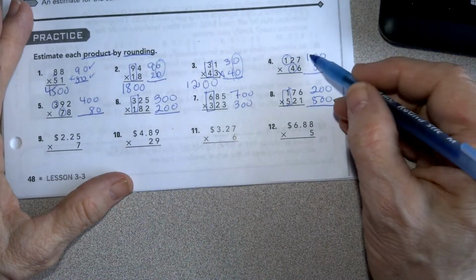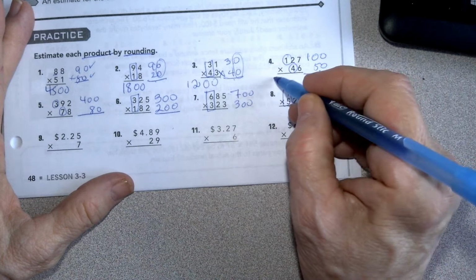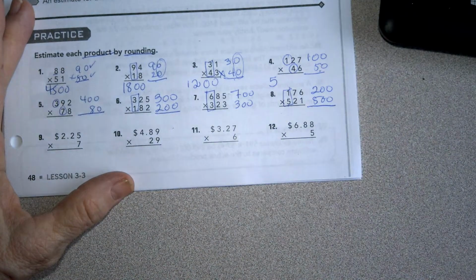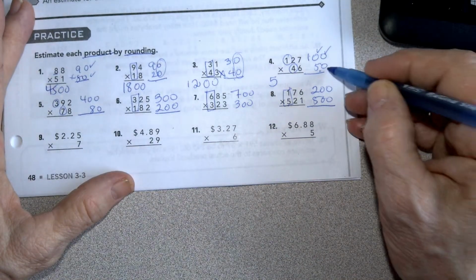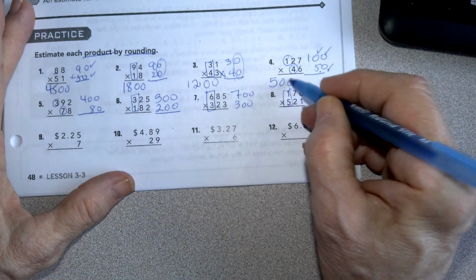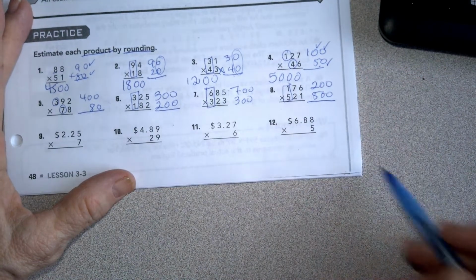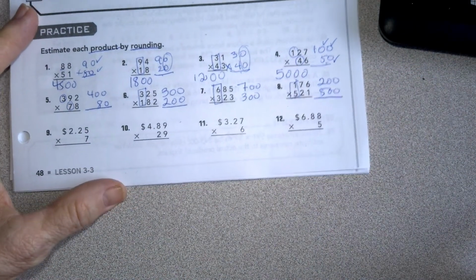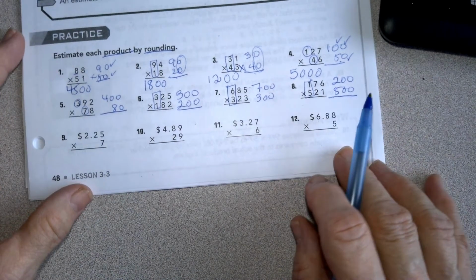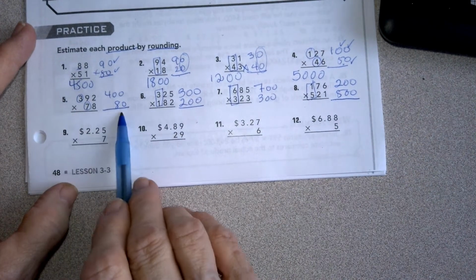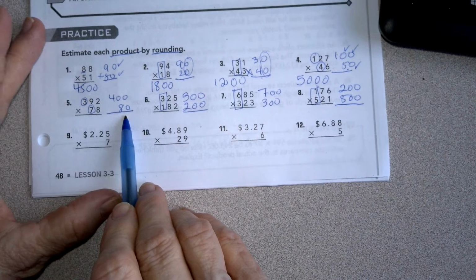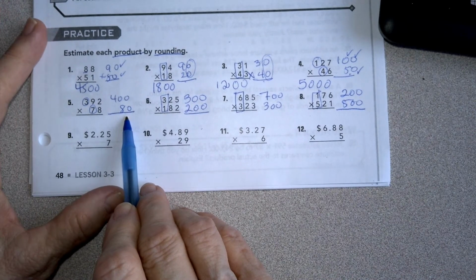Again, this one is 1 times 5 is 5, but count all the zeros. 1, 2, 3. 100 times about 50 is 5,000. Then who thinks they can tell me what this answer is going to be? Caleb, you want to go for it?